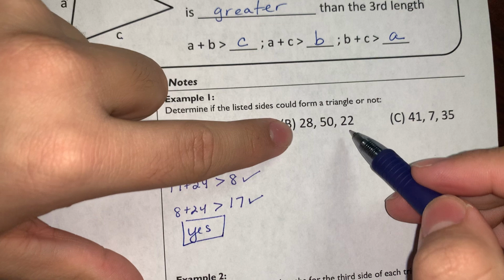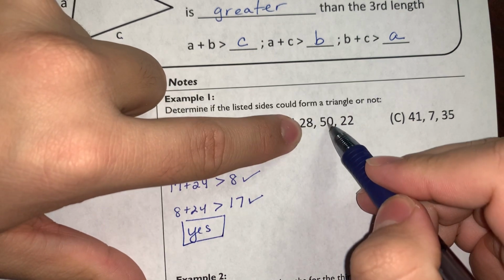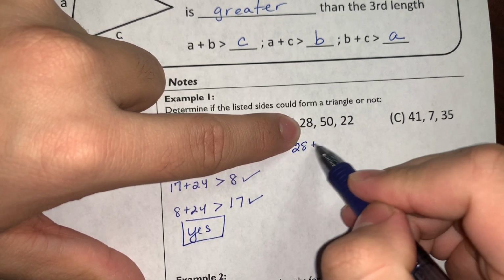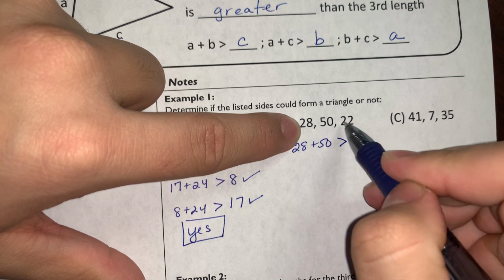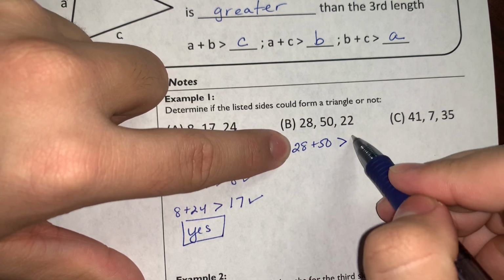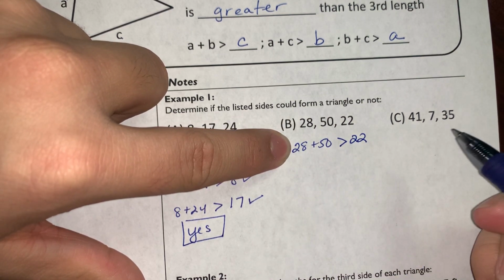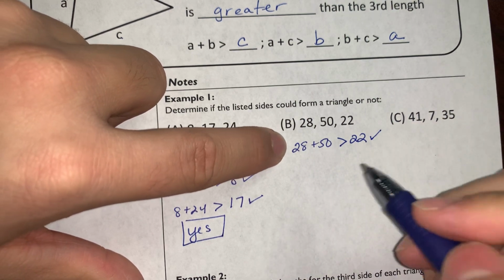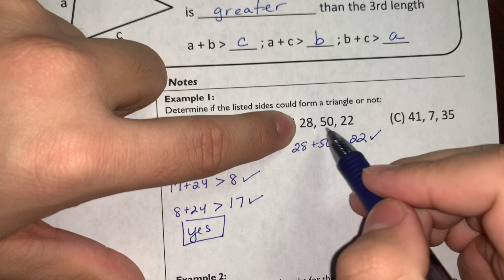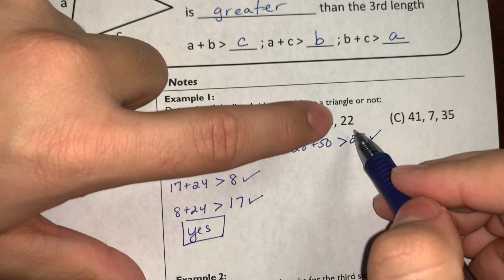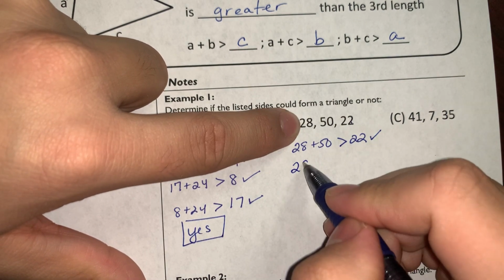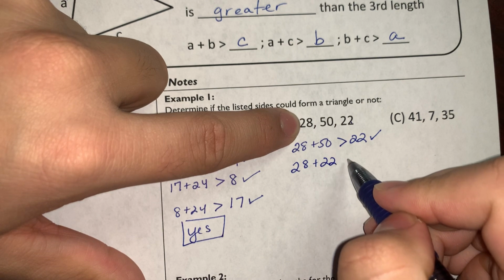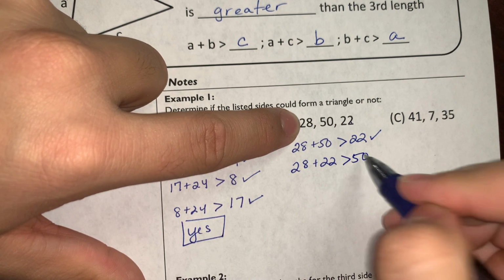I'm going to do the same thing over here. If I have 28 and 50, let's add those two together. Are those two greater than the third side we didn't add? 28 plus 50 is 78, and 78 is greater than 22. So far we're good. If I add the other two sides, 28 plus 22, is that greater than 50?